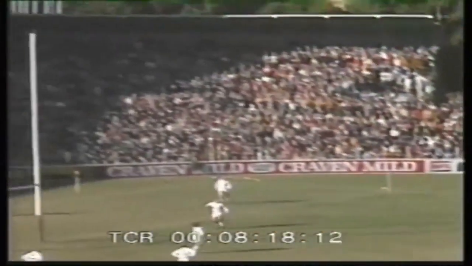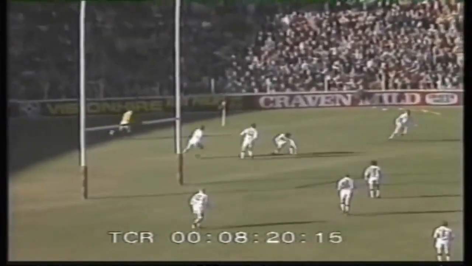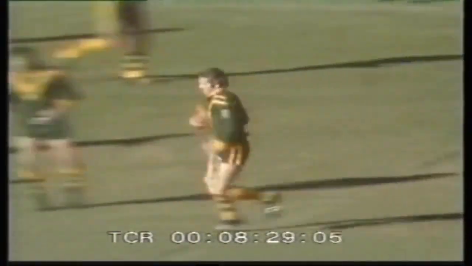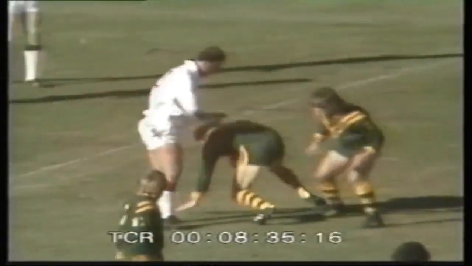Mick Cronin, the penalty attempt for Australia. Not a good kick by Cronin. But the knock-on in goal. That's Langlands, back towards the English quarter line. Now Australia on the attack again, down 5-0 in the early stages of this game.